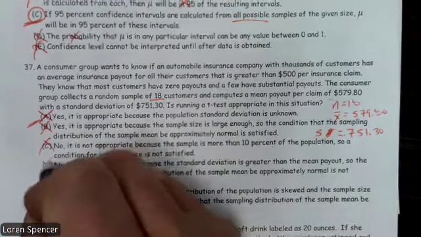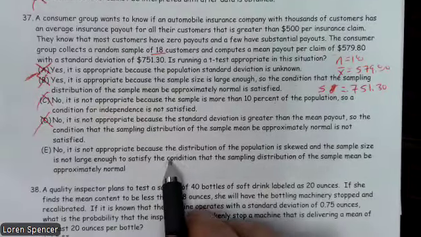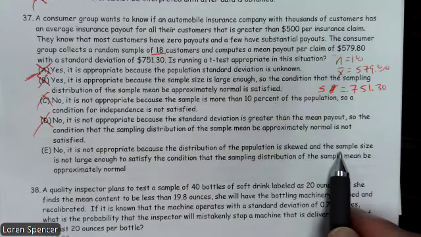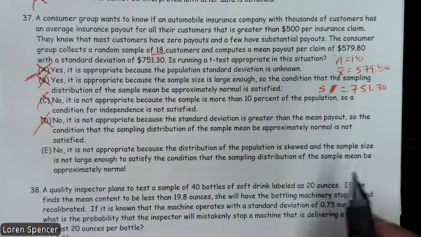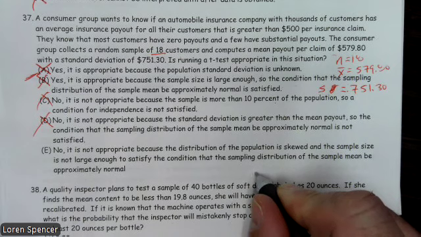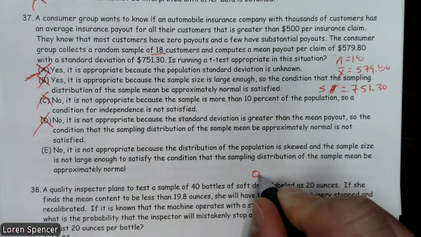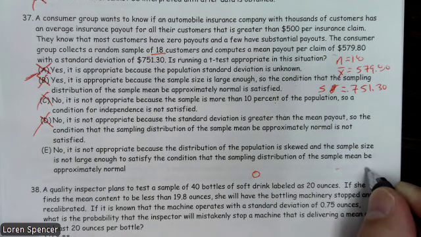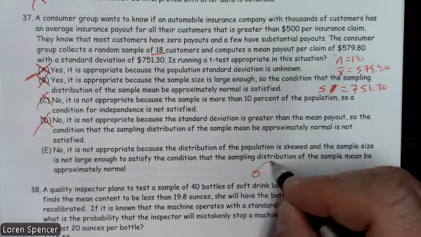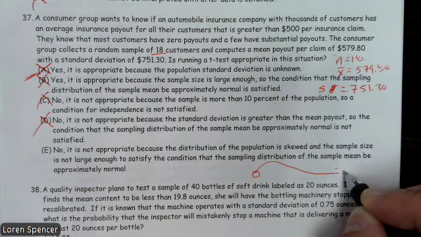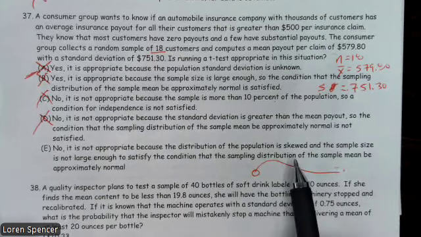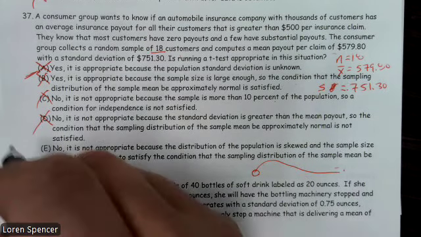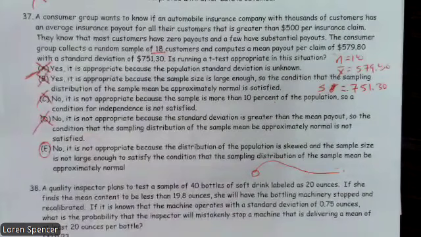That has nothing to do with it. That can happen. No, it's not appropriate because the distribution of the population is skewed and the sample size is not large enough. How did they know it was skewed? Well, they know it was skewed because we can't have a payout less than zero, and we have a whole bunch of big payouts. So it must be skewed to the right with a bunch of big payouts out here. The other thing that would have tipped us off is we have so much variation. It's not normally distributed. So E, all right?